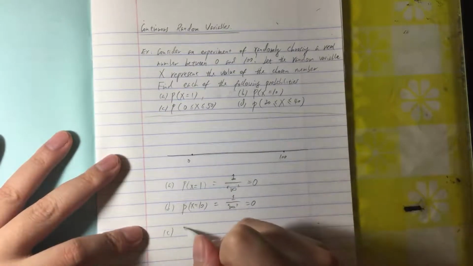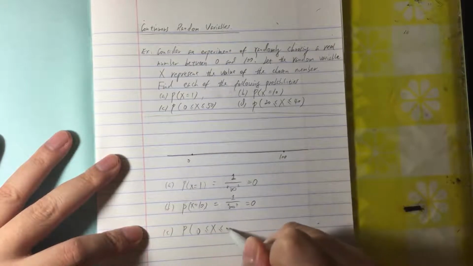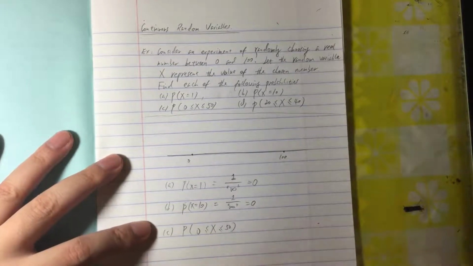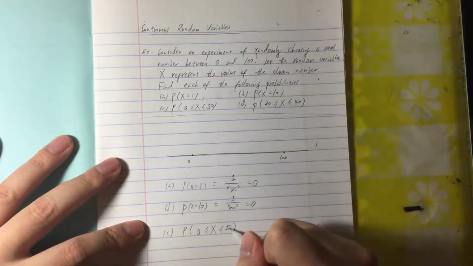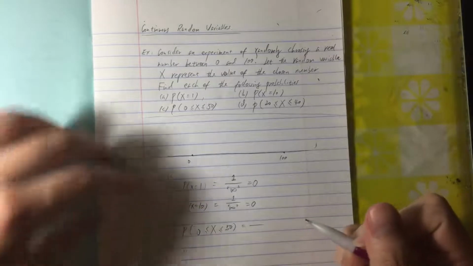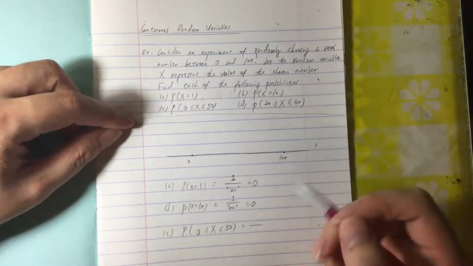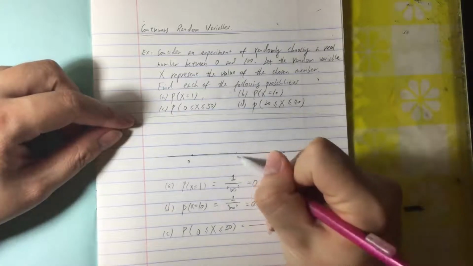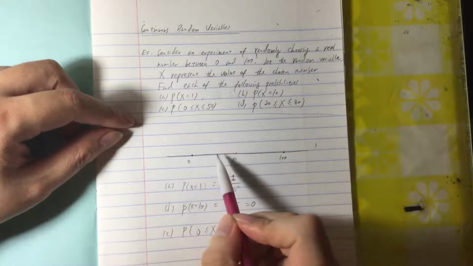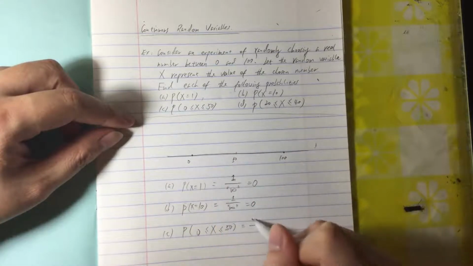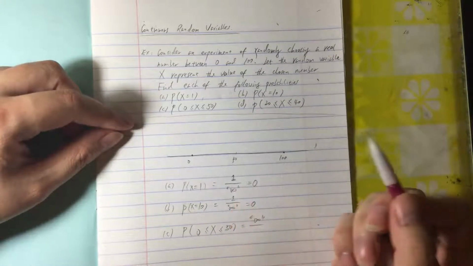Part C. What's the probability that x is between 0 and 50? If we use the old technique, think of the number of favorable outcomes divided by the number of all possible outcomes. Between 0 and 50, there are infinitely many real numbers.